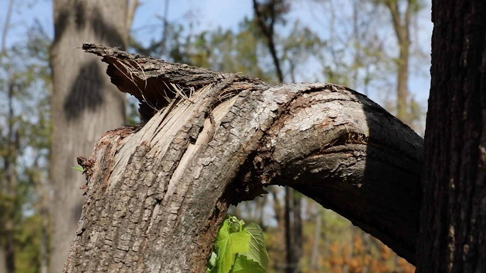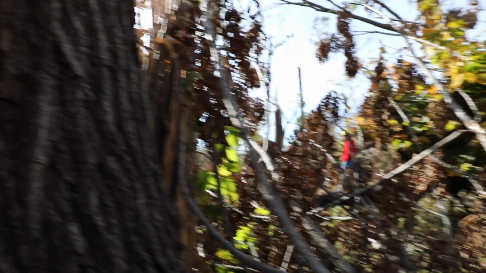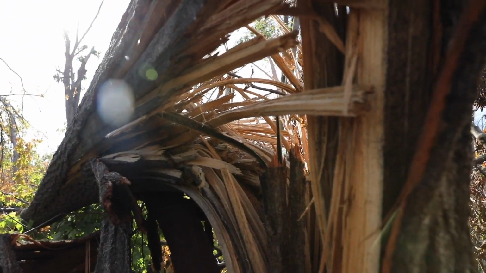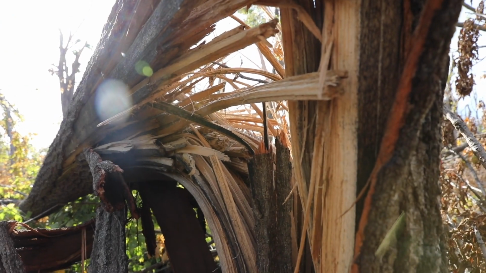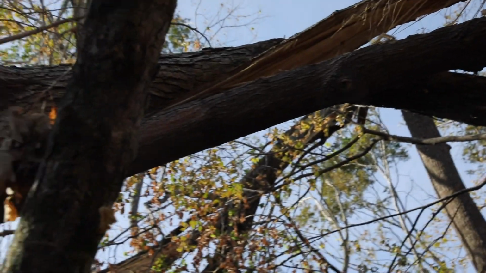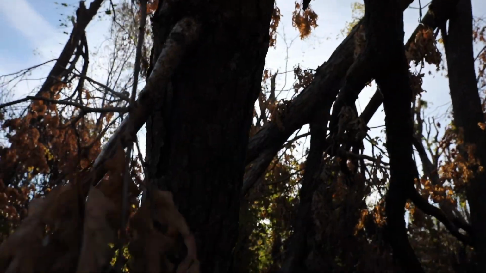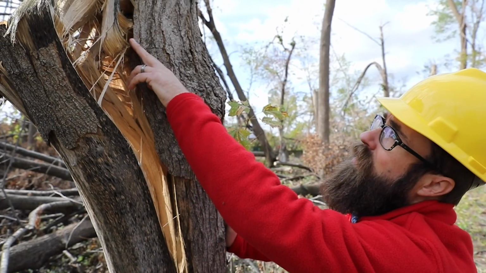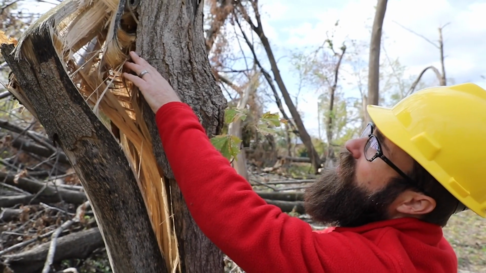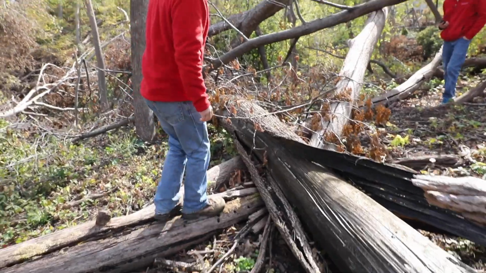Wind can damage trees in a variety of ways. Here, we present the top 5 types of damage caused by high wind events and how each type of damage impacts tree physiology and the potential for recovery. In other words, answering the all too common question, is this tree gonna make it?